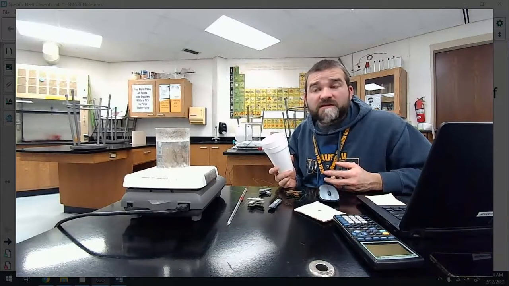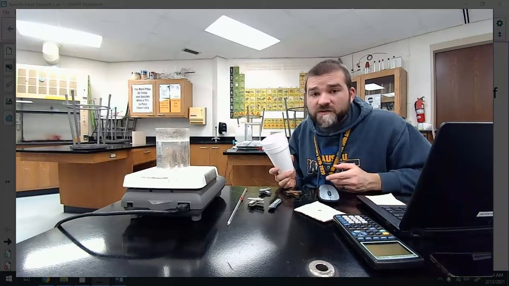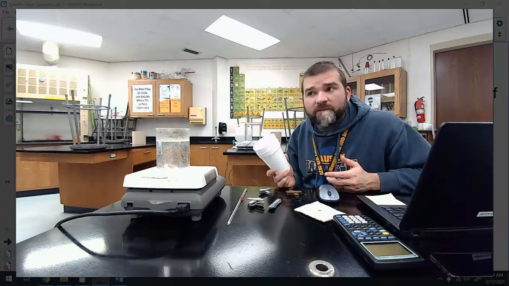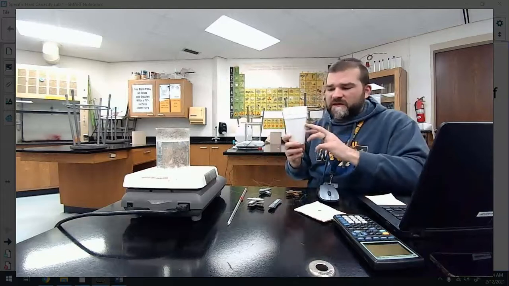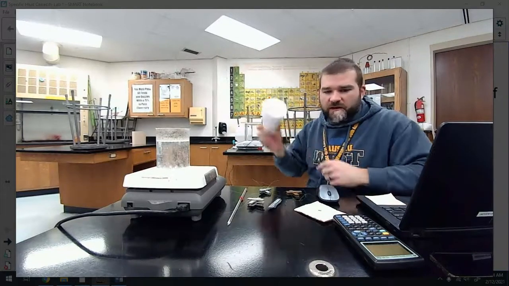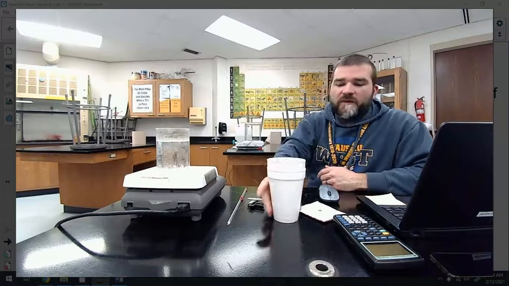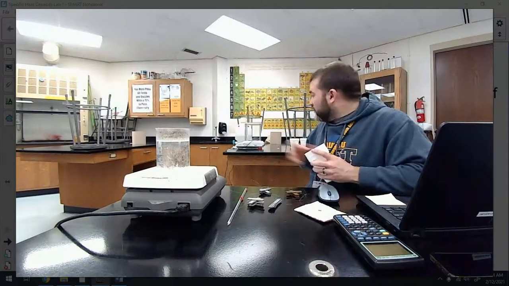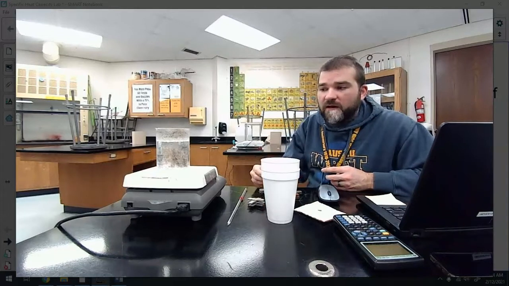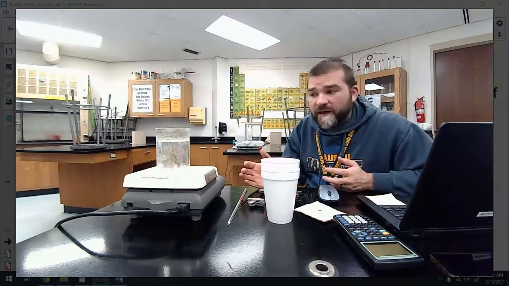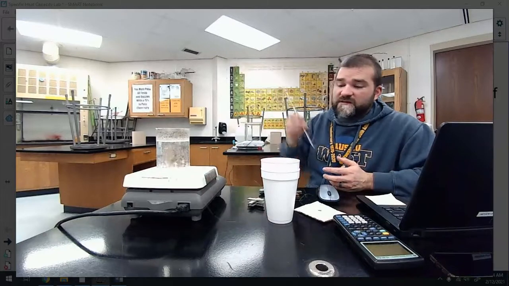So the specific heat capacity of water in today's lab that you need to use is 4.184 joules per gram degree Celsius. Okay. So I know the mass of my water because I'll take the mass of it before I put it in the cup. There's nothing in here right now. But I will take the mass of my water using my balance back here. And then I'll use 4.184 as my specific heat capacity.